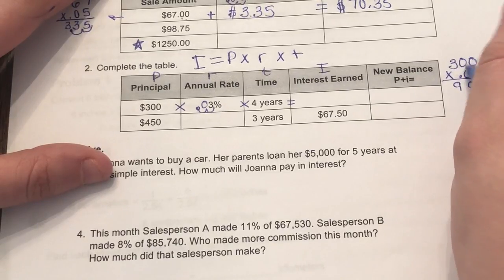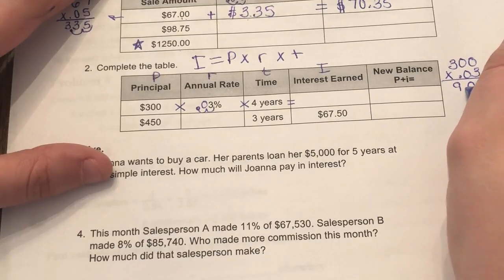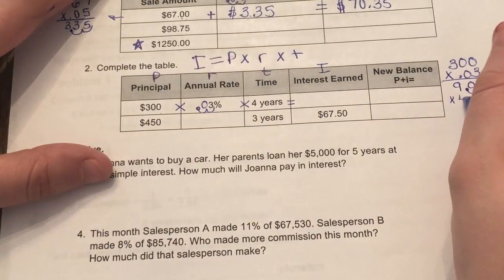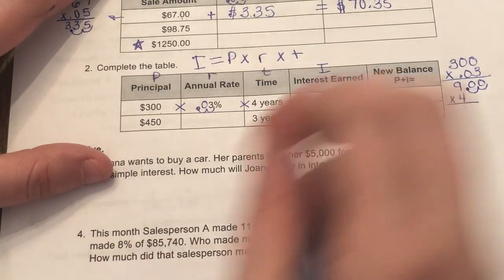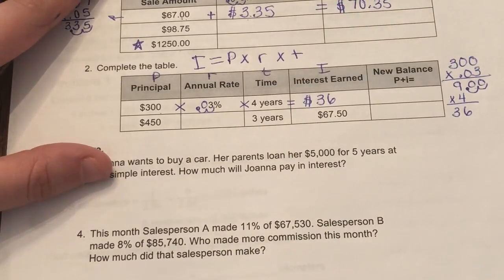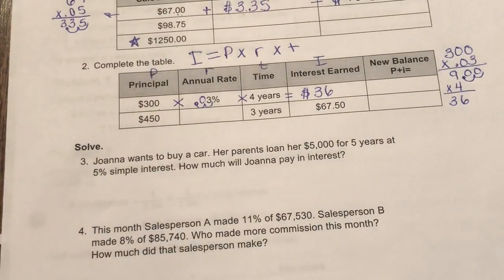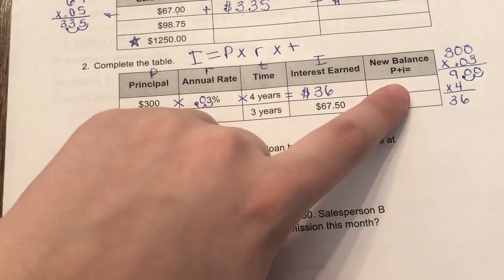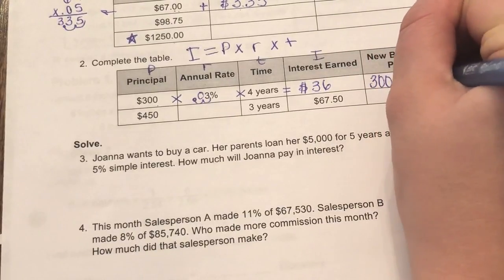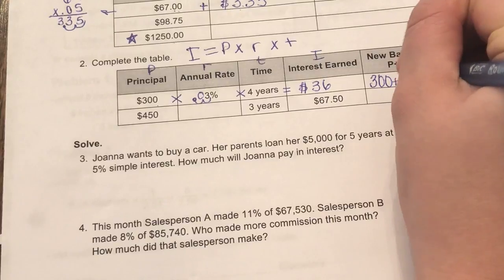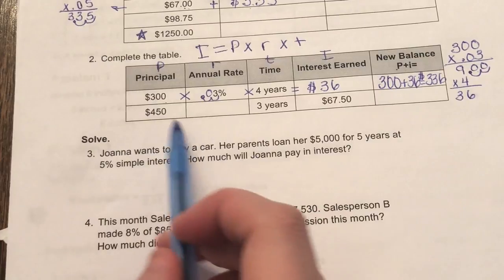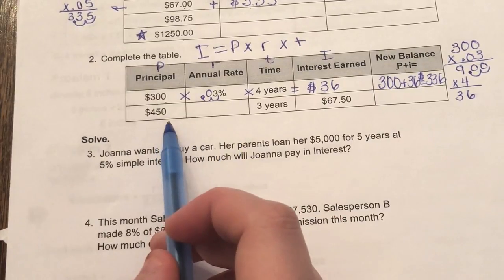and don't need to multiply again, move it over 2 places. So I have $9 at first, times 4, that's 36. So the amount of interest that I've earned is $36 over a 4-year period. All right, well, the new balance is just 300 plus 36, which gets me $336, because it's just principal plus your interest. For this next one, what you're going to do is it's backwards.